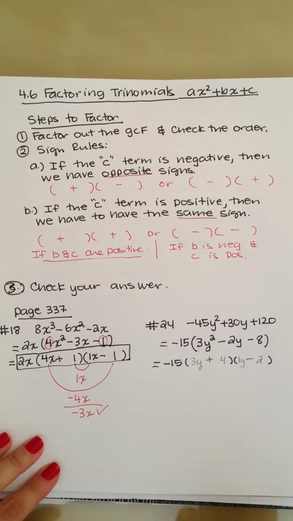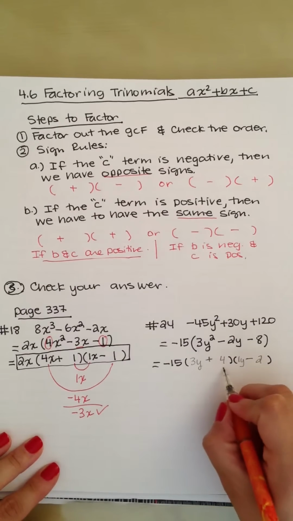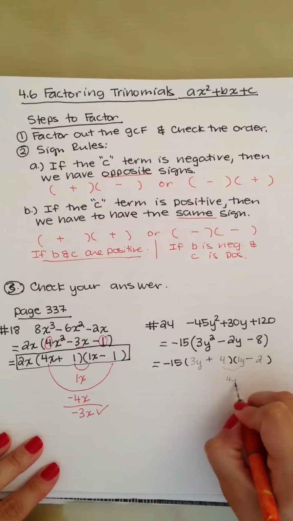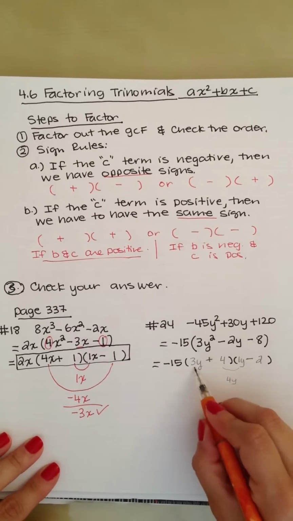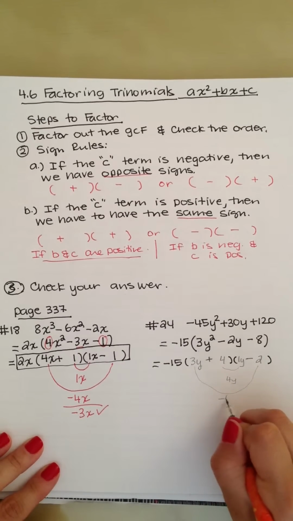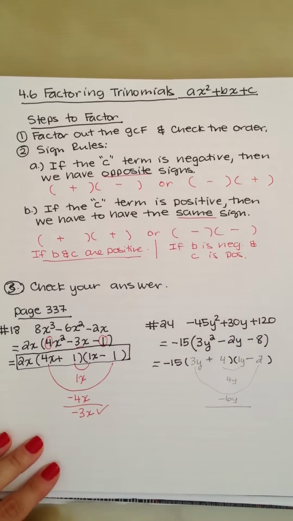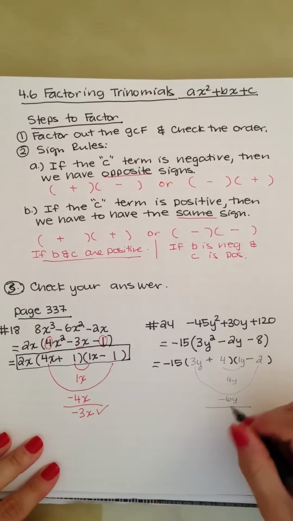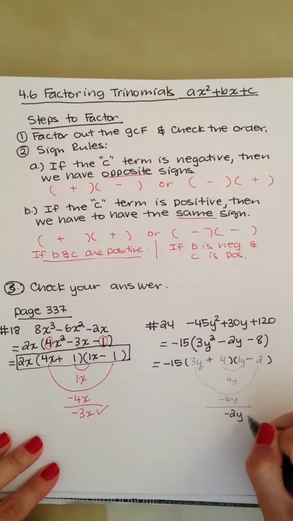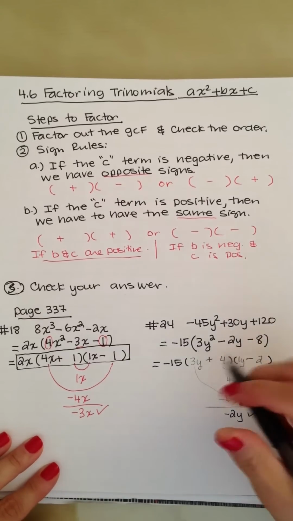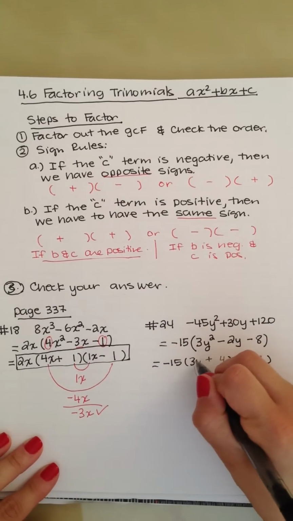Okay, and now you want to see if this is correct. So check your work. Multiply, we get 4y. Multiply those two, we get a negative 6y. So we combine these, and if you combine them, that gives you a negative 2y, which is exactly what we have here. So let me just retrace this.